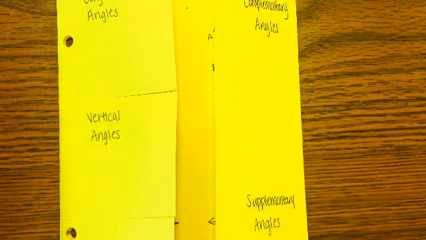Alright, you should have your foldable for angle relationships filled out now.